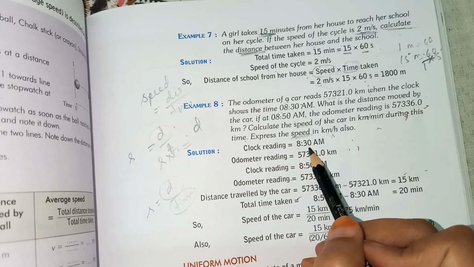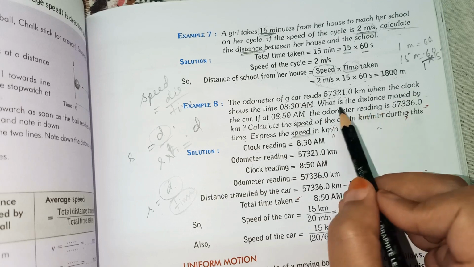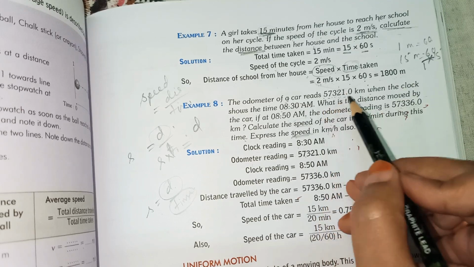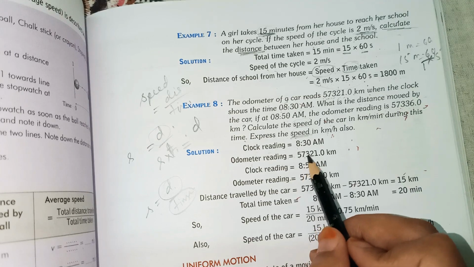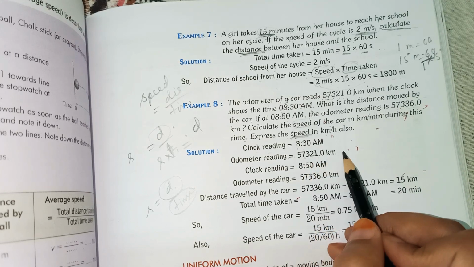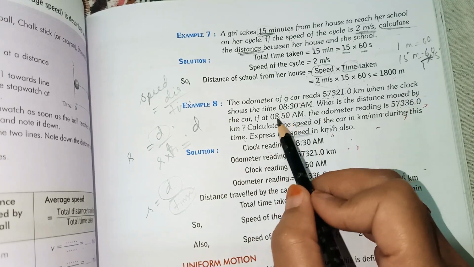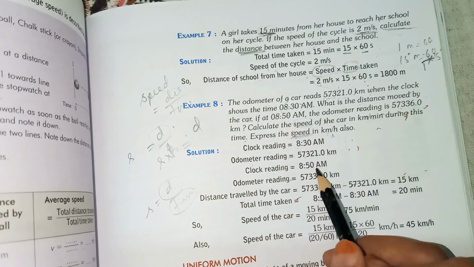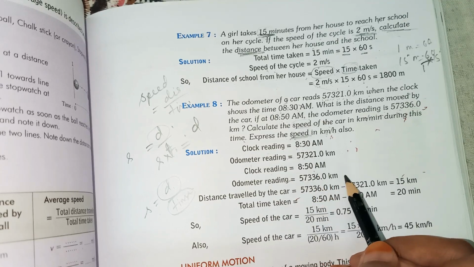So first is the clock reading, then the odometer reading, that is the first distance. When the car starts the distance is 5732.1 kilometer. Then the second reading is 8:50 am, and the second odometer reading is 5736.0 kilometer.